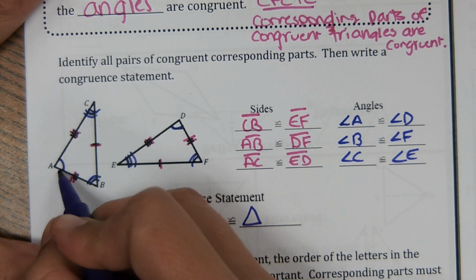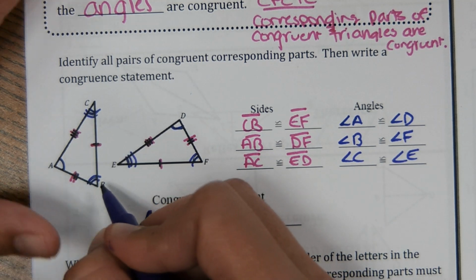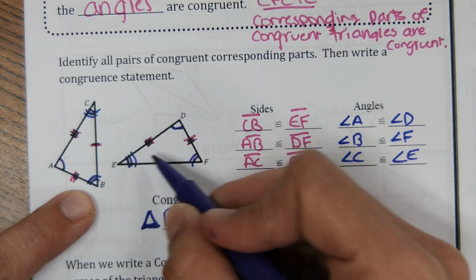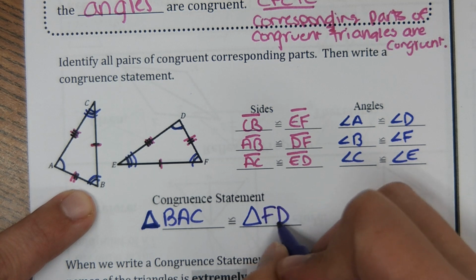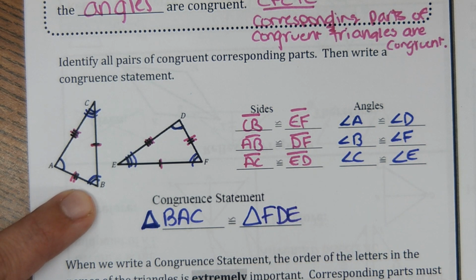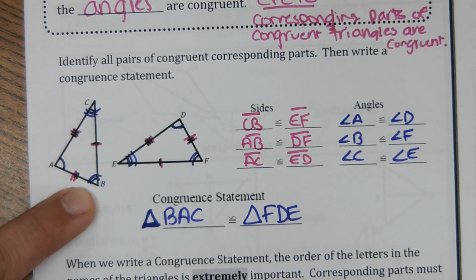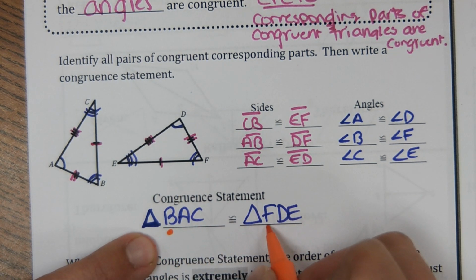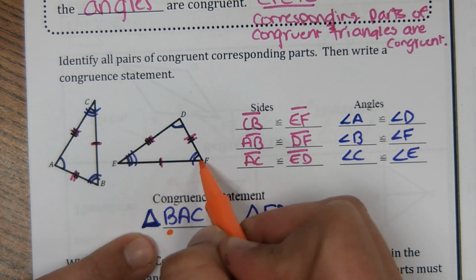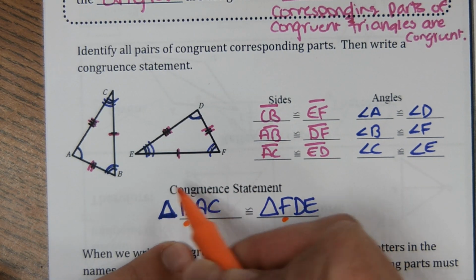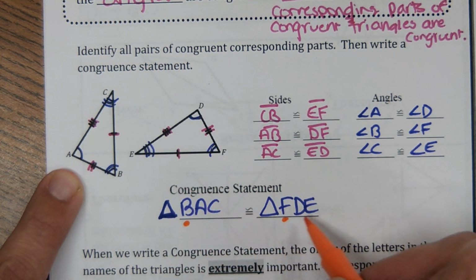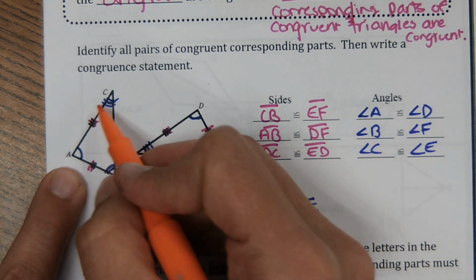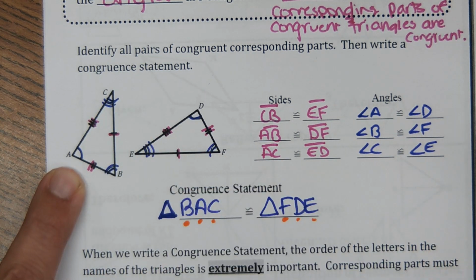So BAC, I went 2, 1 arc to 3. So I have to make sure to do that for the second statement. So 2 to 1 arc to 3. So FDE. And so I can even check it, just making sure everything matches. This first letter, B, should match the angle F. So B, yep, B and F are equal. A and D should match. And yes, they both have 1 arc. And C, 3 arcs, E is 3 arcs too.